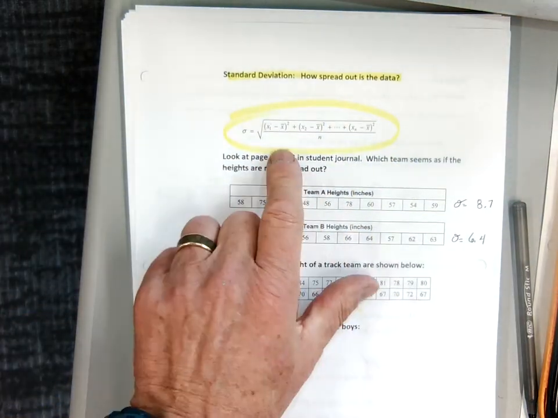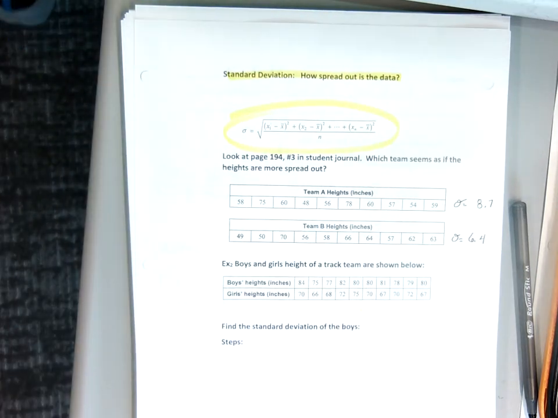What it talks about is this. First of all, what I would need to know is the mean. So I'd have to first add all these numbers up and divide by 9. I'd have to get the mean. And then I would take this number, subtract the mean, get that answer, and square it.